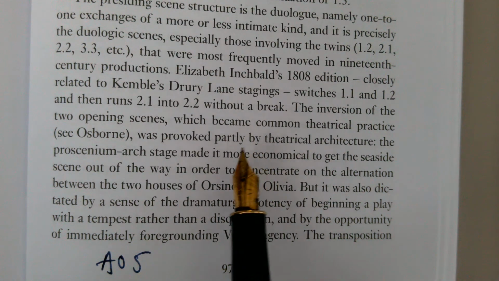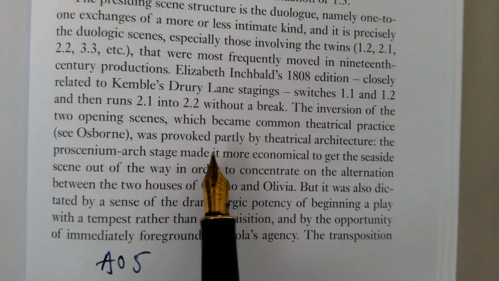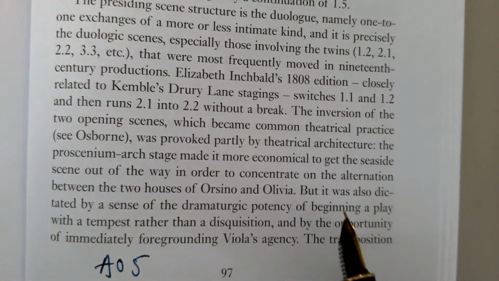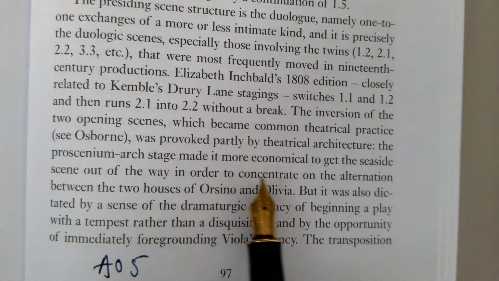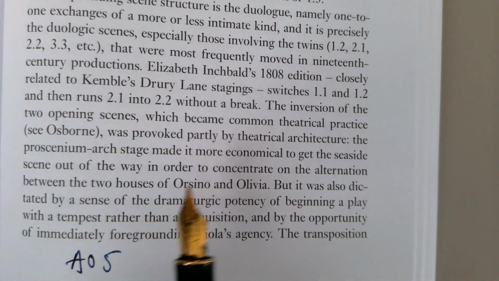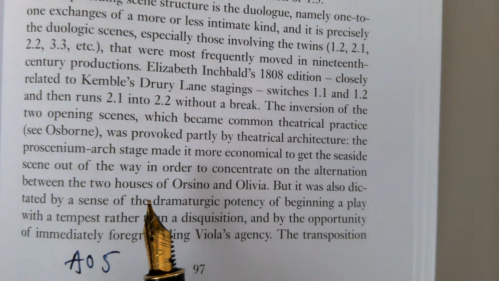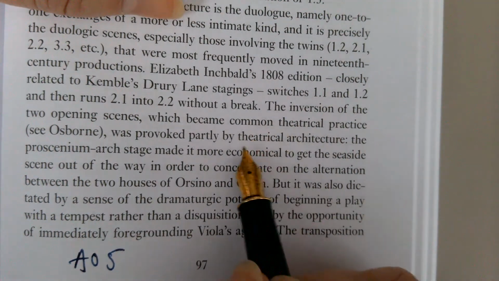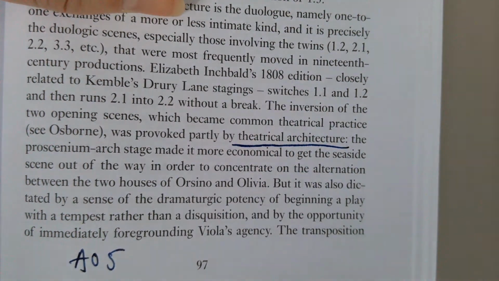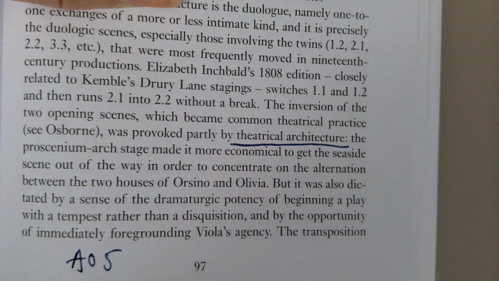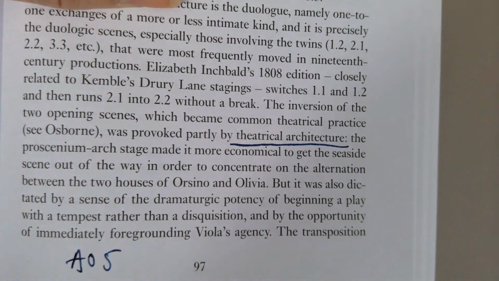So, first of all, it became common theatrical practice provoked by theatrical architecture. The proscenium arch stage made it more economical to get the seaside scene, I love it being called the seaside scene, out of the way in order to concentrate on the alternation between the two houses of Orsino and Olivia. So, one of them was just a very practical issue, right? There's a lot more stuff involved with having the scene by the sea, so let's do it first, then we can clear the stage, because as we know, the rest of the play moves between Olivia and Orsino's households. So that's the first reason.